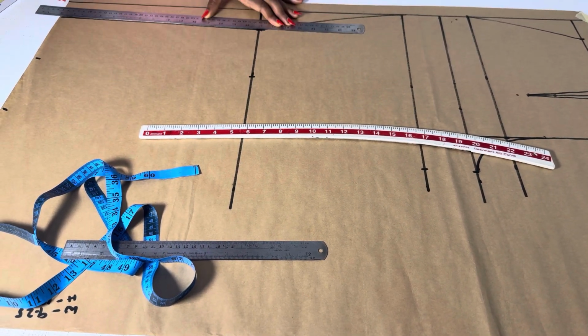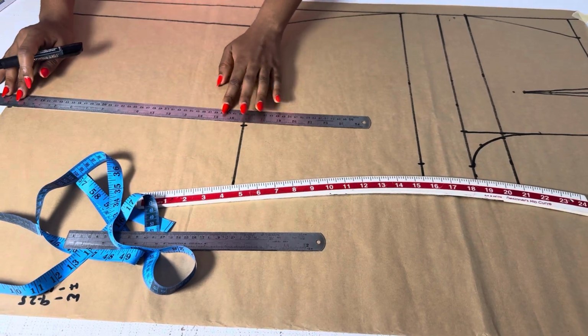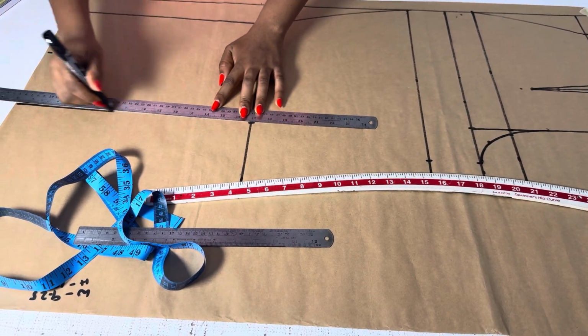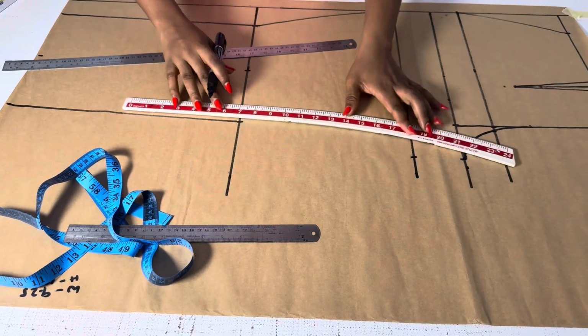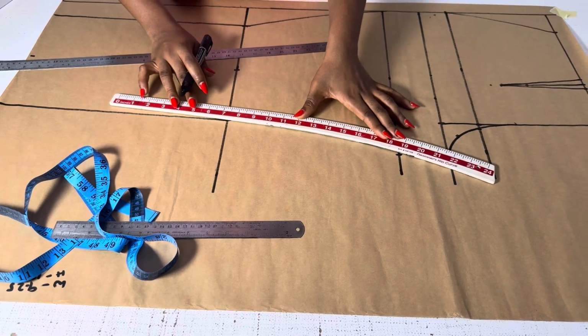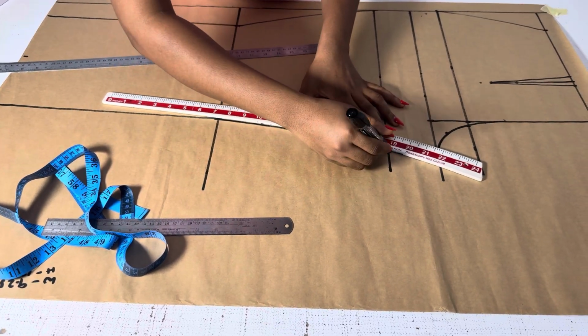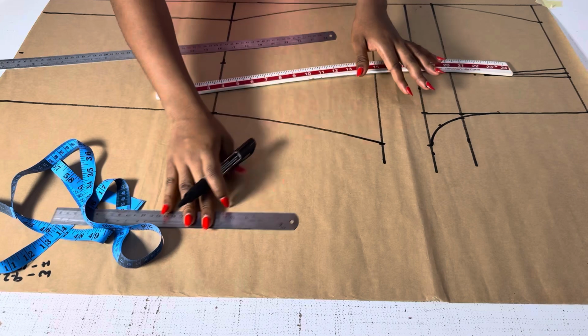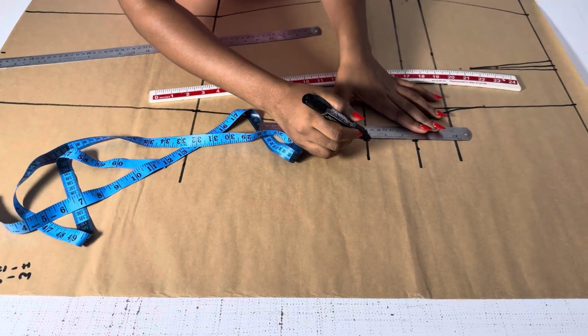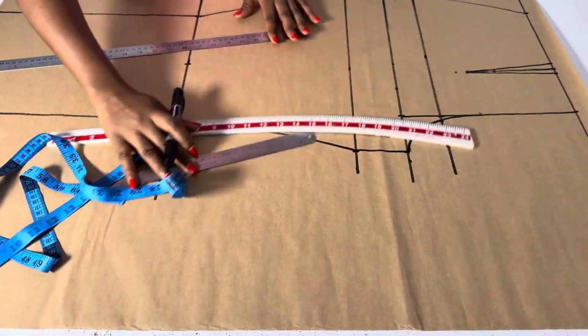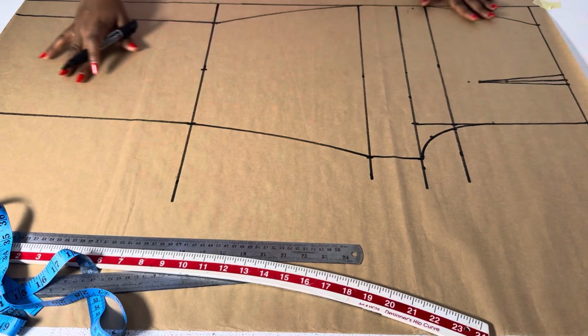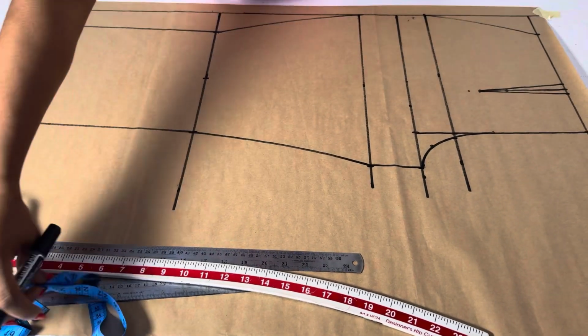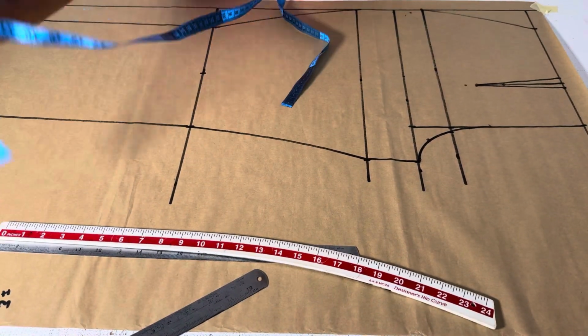I'm going to do the same thing to the other side of the pattern, which is the crotch curve area of the pattern. Here I'm using the straight ruler, here I'm using the French curve as well to connect, and with the straight ruler to connect to the crotch extension as well, as you can see in the video. Please watch closely so you understand everything that I'm doing. So this is basically what a basic pant pattern should look like.